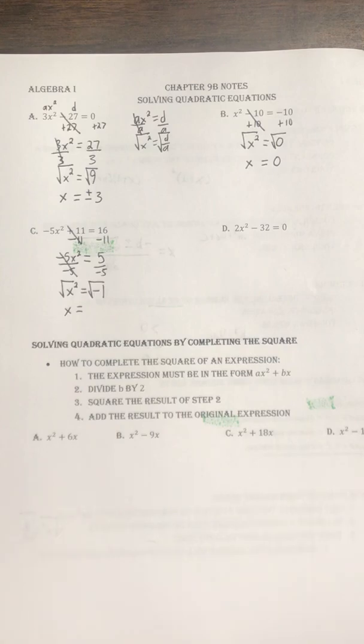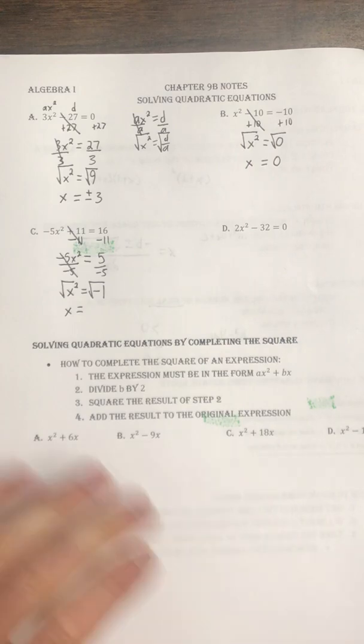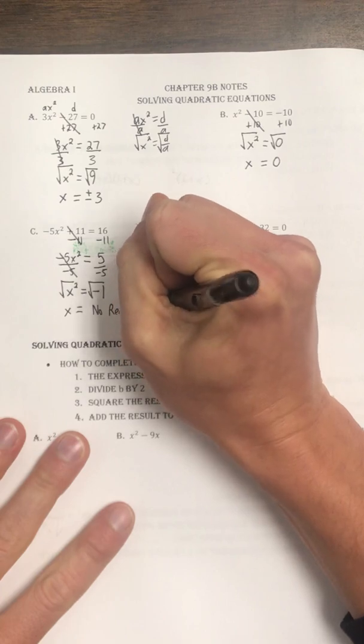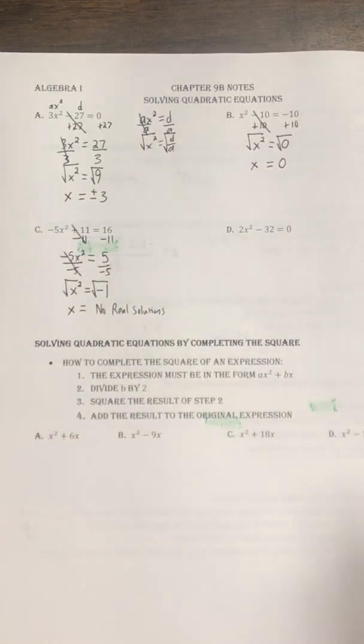So there we go. Whenever that happens and you end up in the situation where you're trying to take the square root of a negative, you just say x equals no real solutions. You can never take the square root of a negative number. You'll learn later on in Algebra 2 about how we deal with square roots of negative numbers. We're not going into that here in Algebra 1 because it gets a little more complicated. But the basis of it, even in Algebra 2, is that there are no real solutions to that. You cannot take the square root of a negative number. So whenever you end up with that situation, you just write x equals no real solutions.